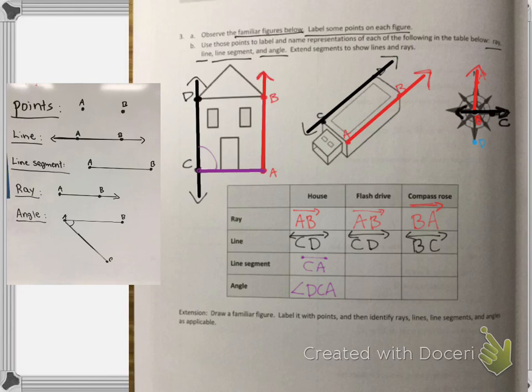And I want you below to draw a familiar figure. You can do a house if you want.